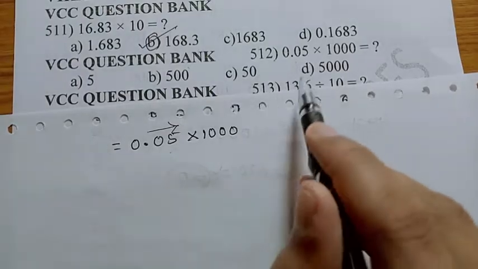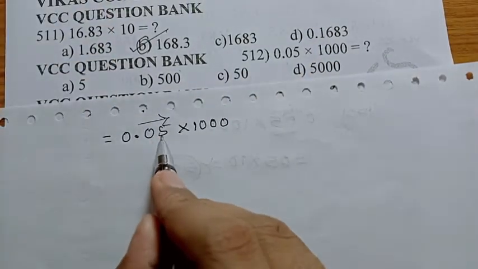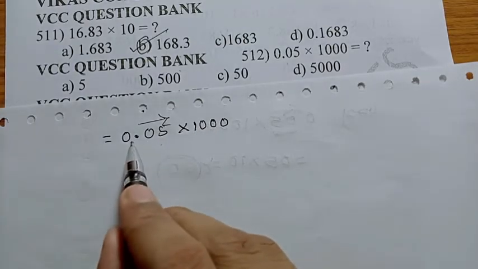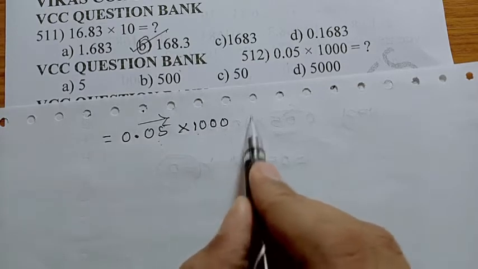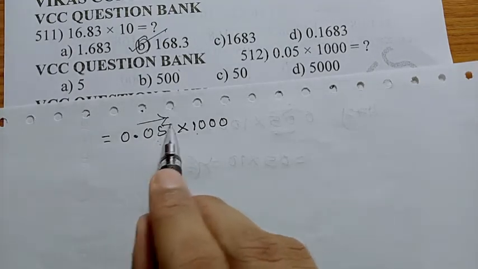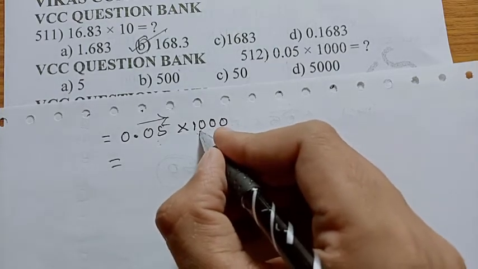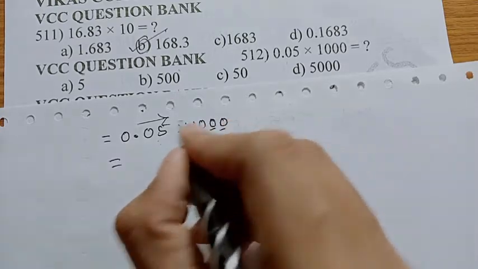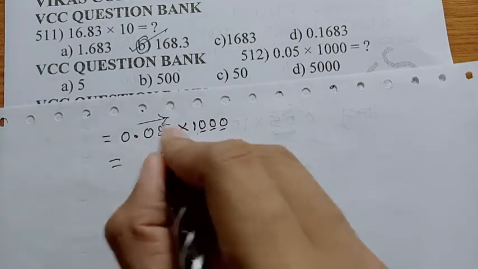Now let us see the question, that is 512th question. The question is 0.05 into 1000. Here we have to note that when we are multiplying a decimal by 10, 100 or 1000, then we are shifting the point to its right side, that is this side. So here students, as there are three zeros, we have to shift the point 3 digits after it in right side.